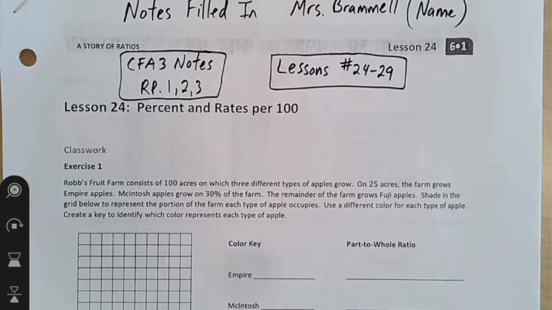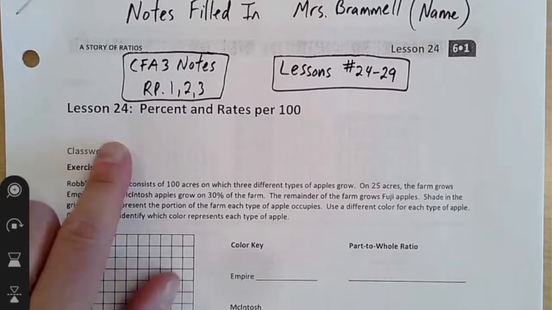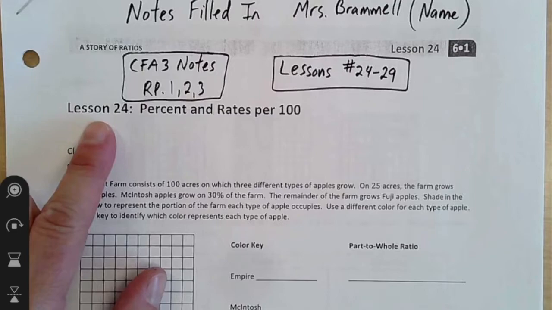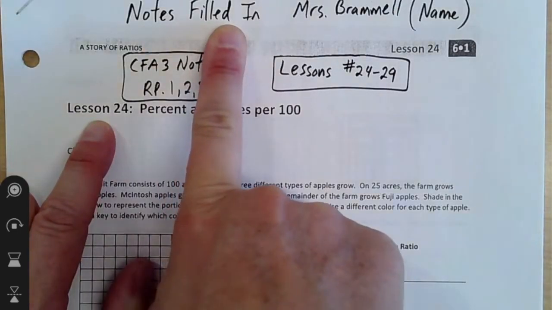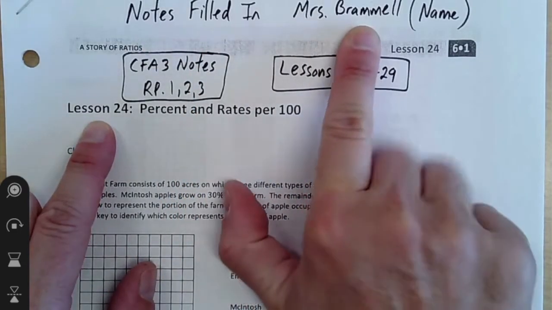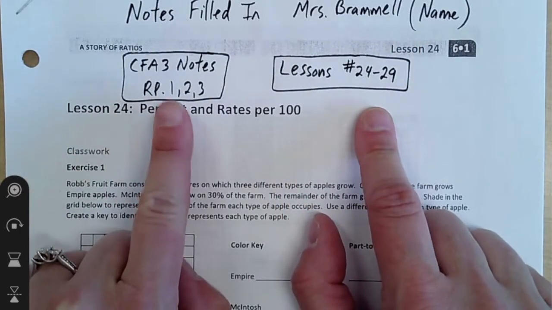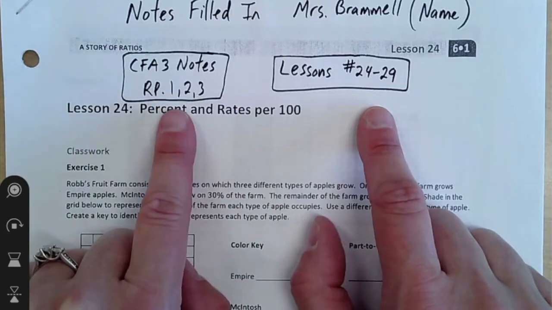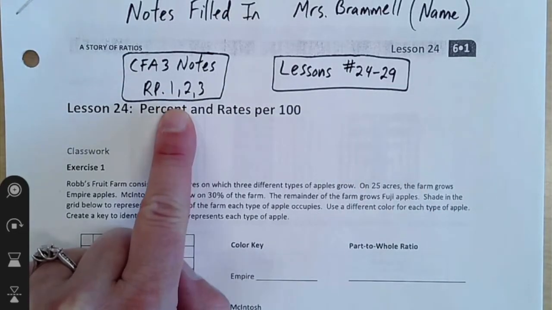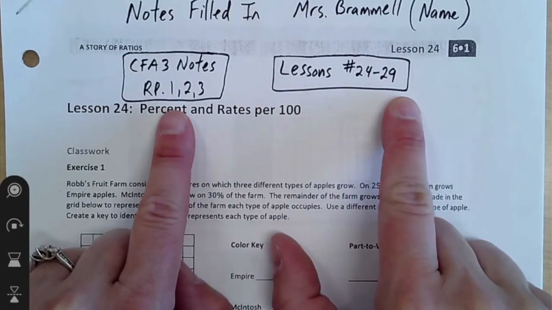This is our last packet. We're going to do lesson 24 today. Mine's just telling me these are my notes that are filled in. This is my copy. I wrote my name. Make sure you have your name at the top. Make sure this is your last packet for CFA3 notes for standards RP.1, 2, and 3. This is lessons 24 through 29.